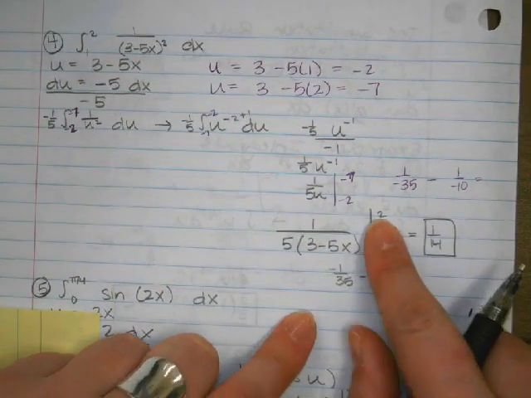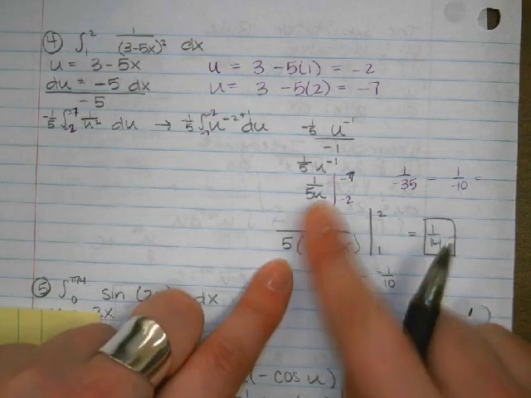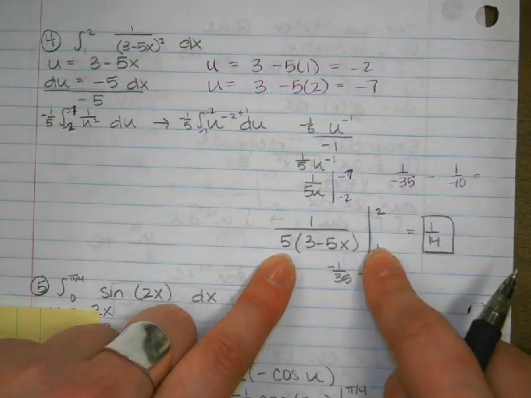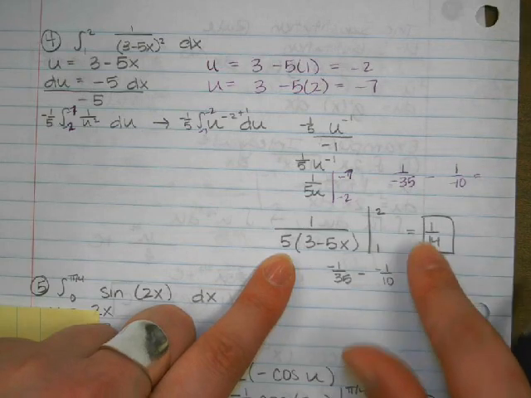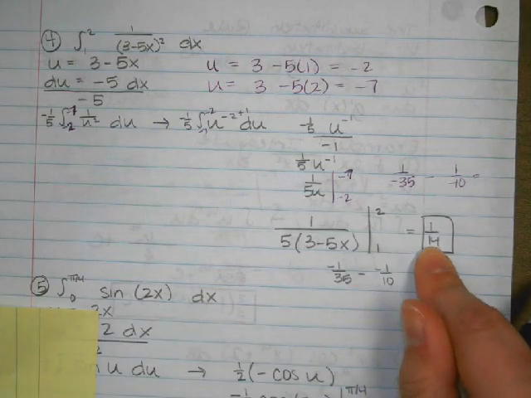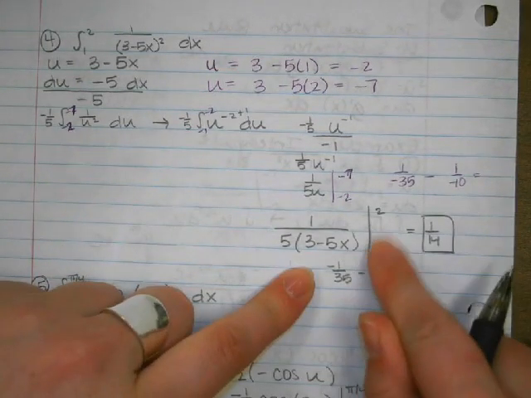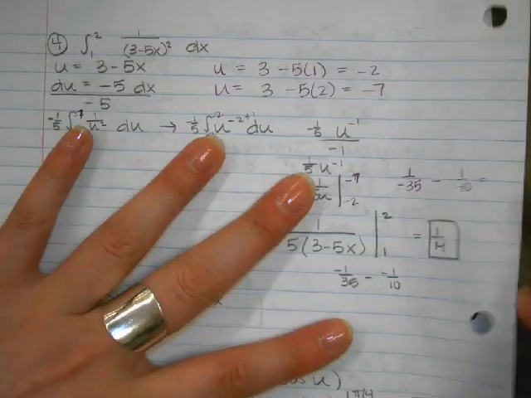I had them write it in terms of u and then do it back in terms of x, and then use the 1 and the 2. And so if you're comfortable with that, you can certainly do that. Say, okay, it's u substitution, I'm working in terms of u, and then I'll put the problem back in x and plug in just 1 and 2 like I normally would have.